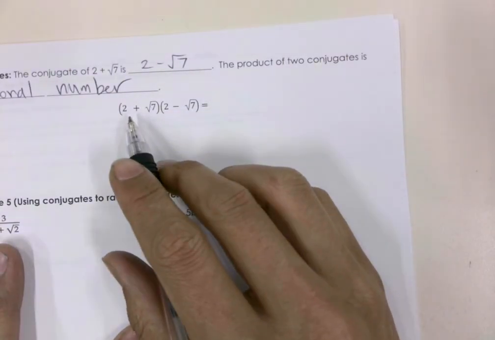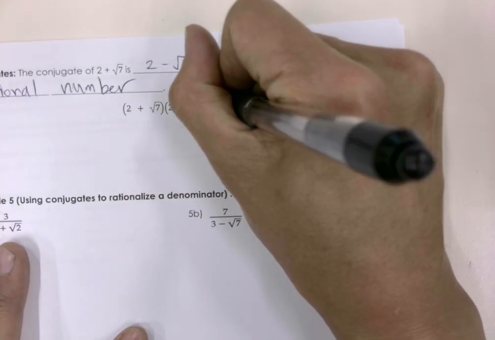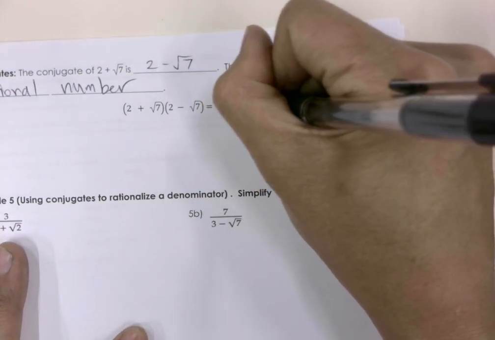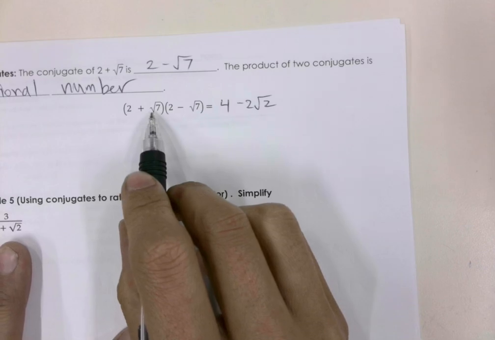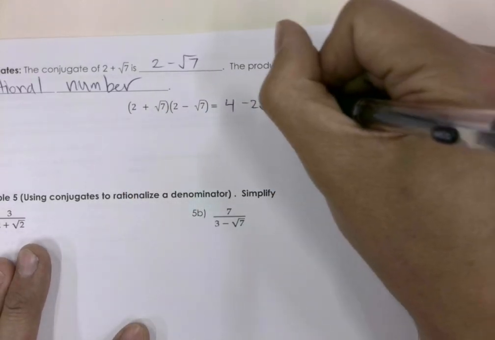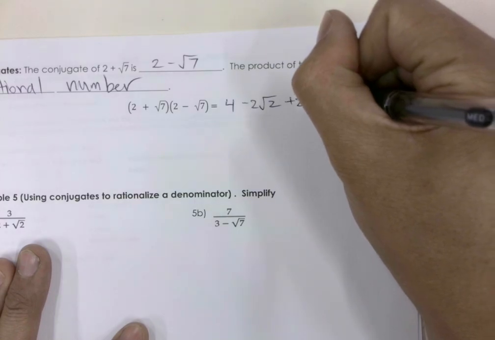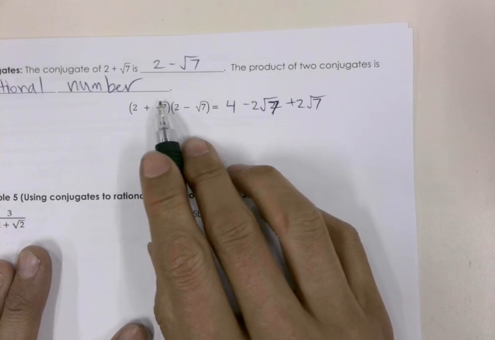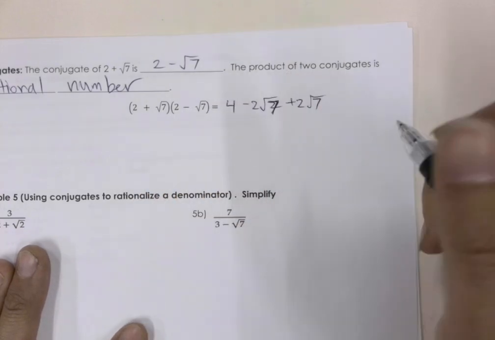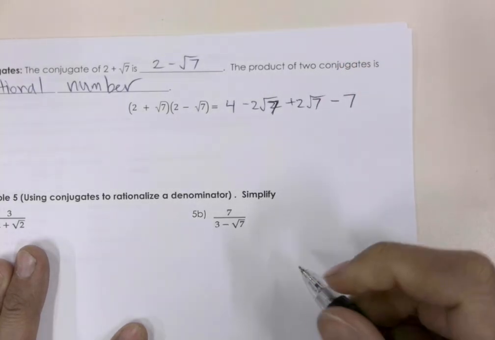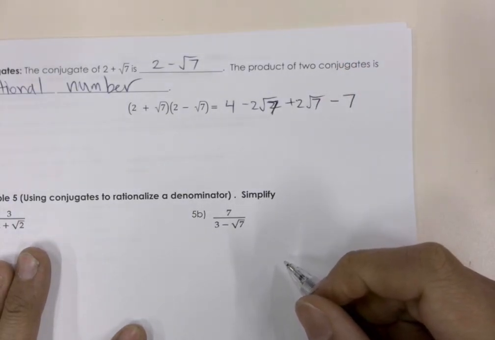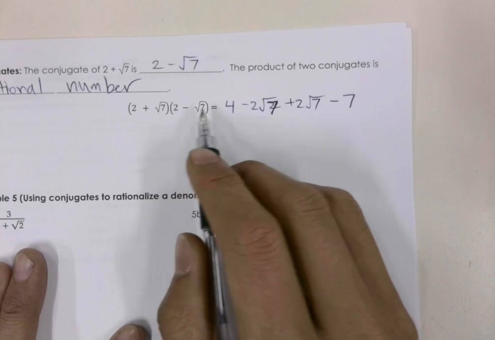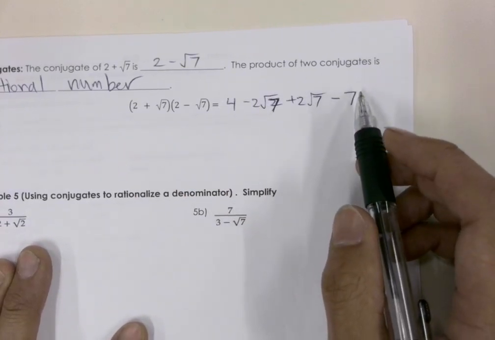And so when we multiply, we distribute. Right? So we got 2 times 2 is 4. And then we have 2 times negative square root 7. That's going to be negative 2 square root 7. And we have square root 7 times 2 is going to be plus 2 square root 7. These are square root 7s there. And then when we distribute the last one, we get square root 7 times negative square root 7. That's going to become negative 7. Right? Because square root 7 times square root 7 is 7.